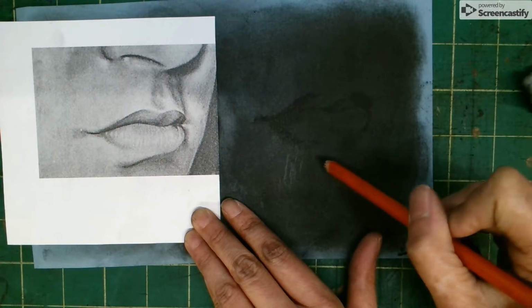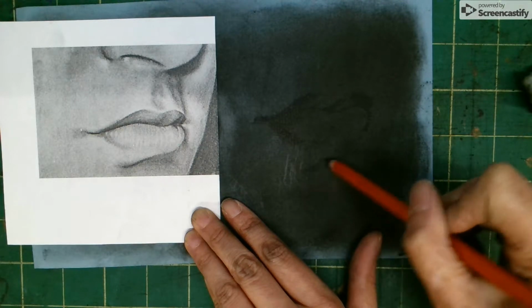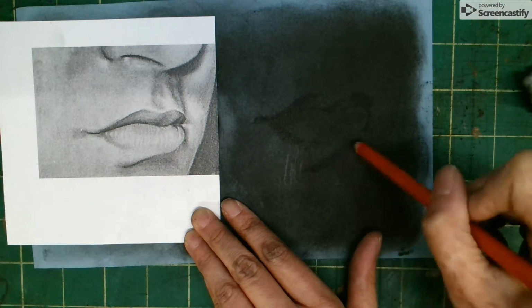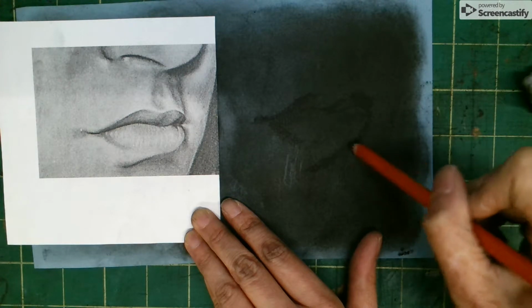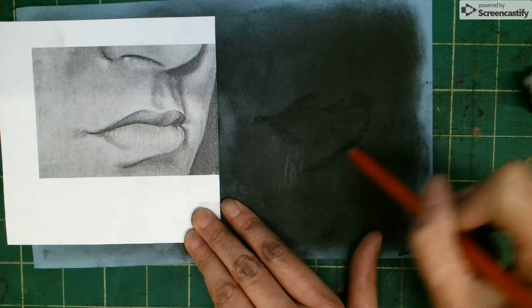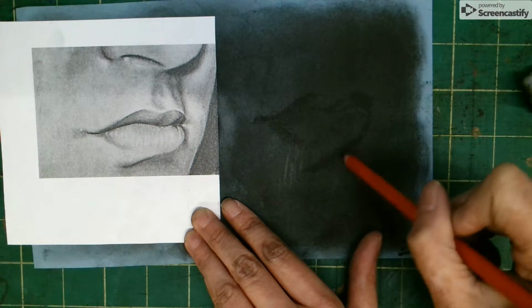So you just have to understand how the physics of light works and how it reacts to human physiology. You've got to know a lot to be an artist. And you're just learning, and that's great.